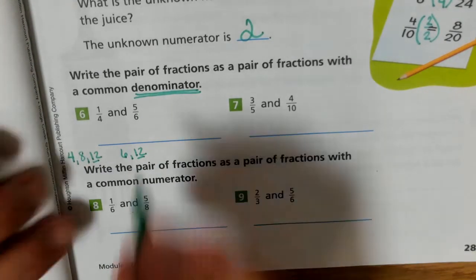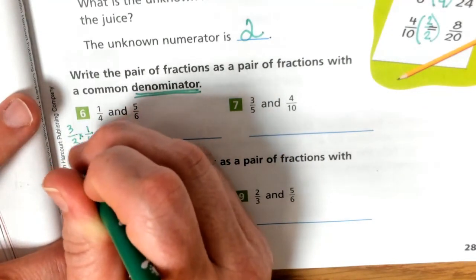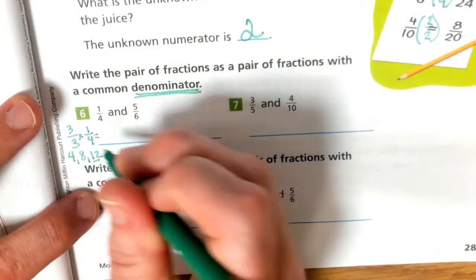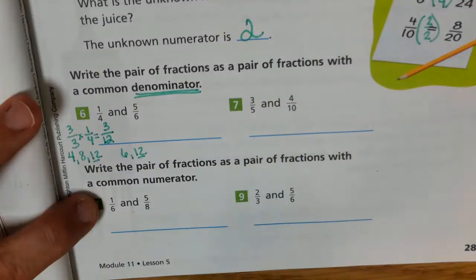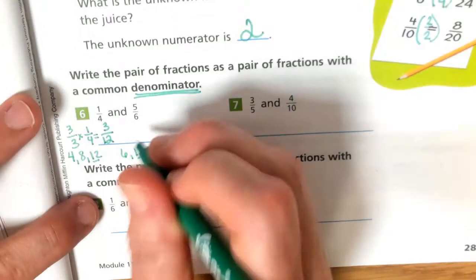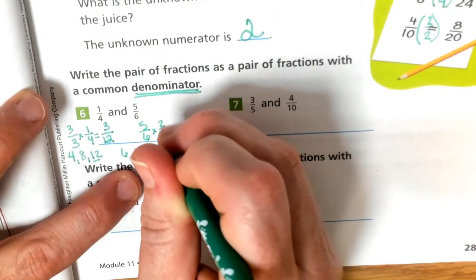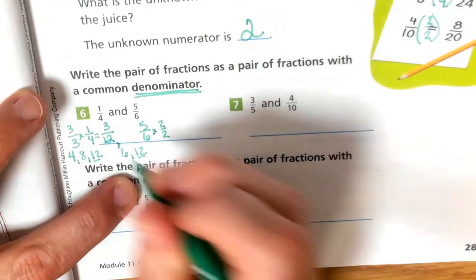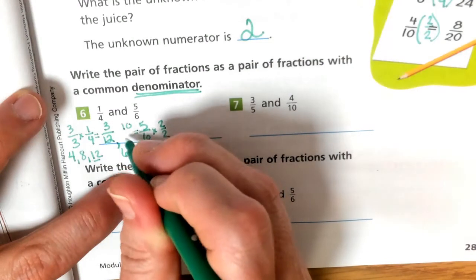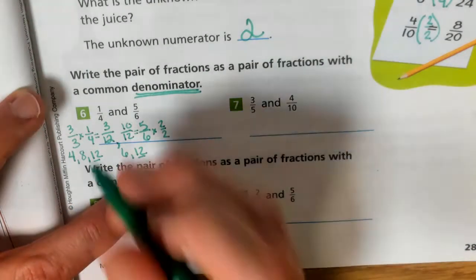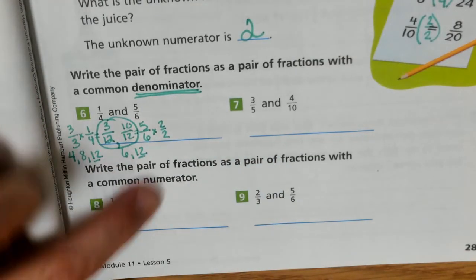So one way I could do this is I could multiply 1/4 times 3 over 3, because that's how I'm going to get my 12 at the denominator. 3 times 1 is 3. 3 times 4 is 12. And then my 5/6, I could multiply by 2 over 2. That's what's going to get me my 12ths at the bottom. So 5 times 2 is 10. 6 times 2 is 12. 10 twelfths. So that's one way we could do this, right? Is to find that common denominator.